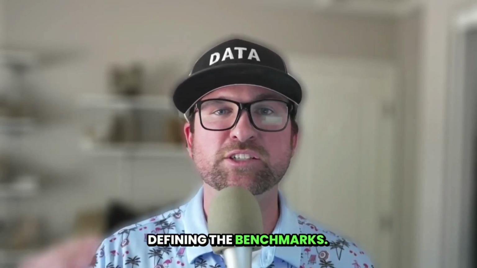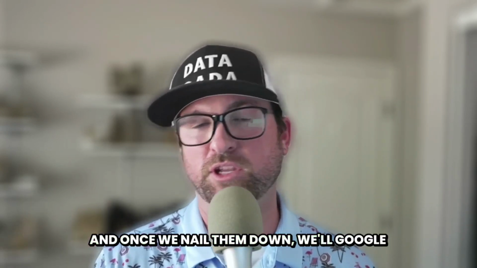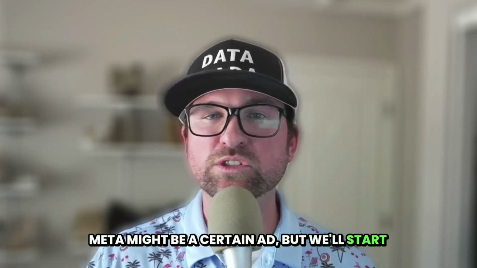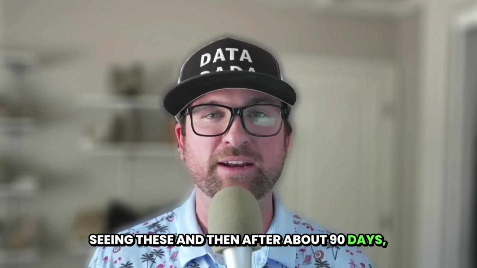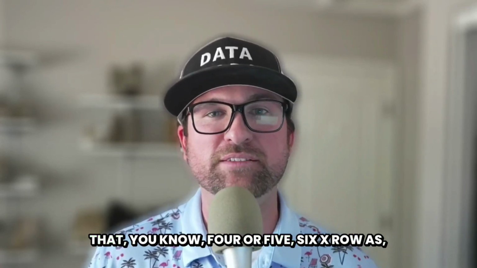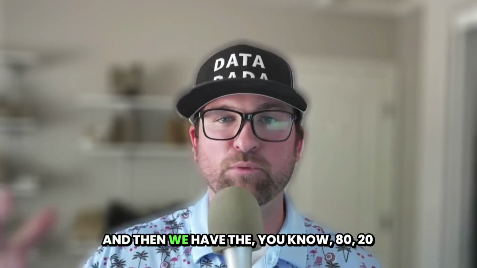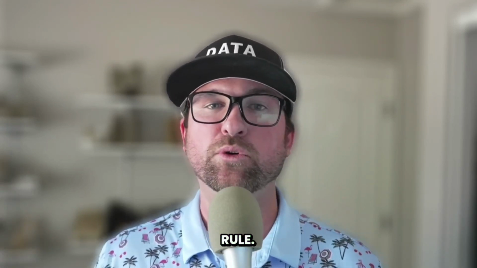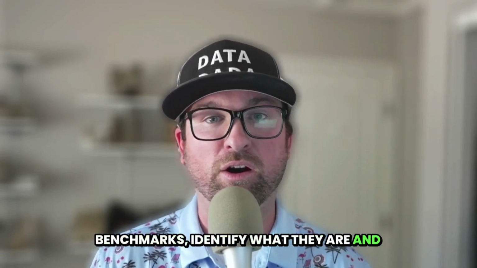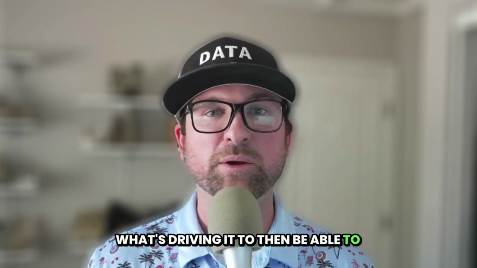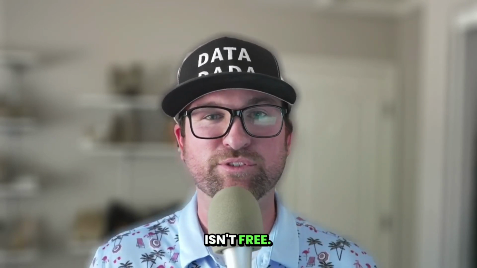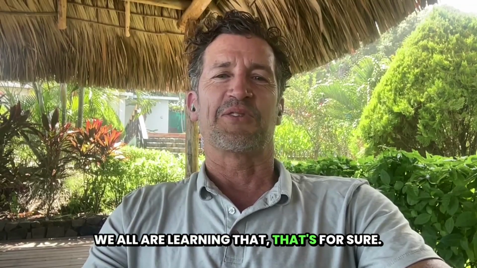Through this time period we'll start defining the benchmarks. Google might be performing well, Meta might be a certain ad, but we'll start seeing these, and then after about 90 days we'll have that tried and true, what drives that 4, 5, 6x ROAS, and then we have the 80-20 rule. It just takes 90 days to set the benchmarks and identify what's driving it. That takes some discipline, and you're going to burn some cash, but education isn't free. We all are learning that, that's for sure.